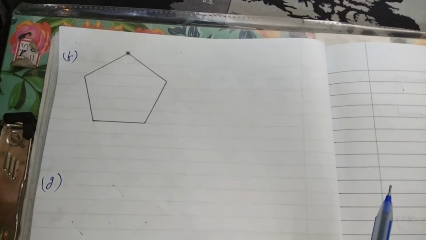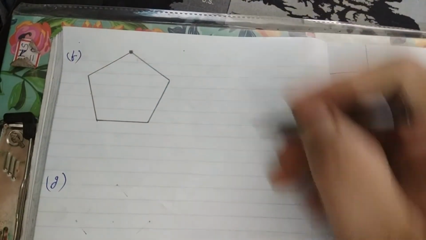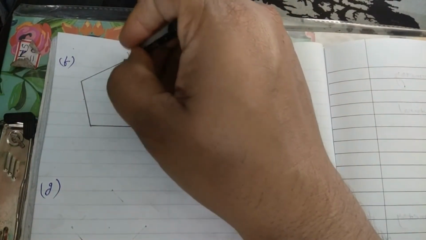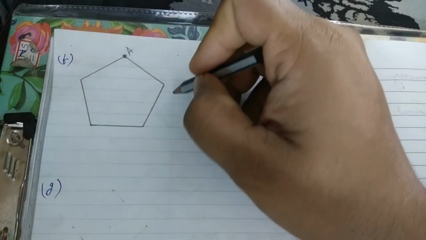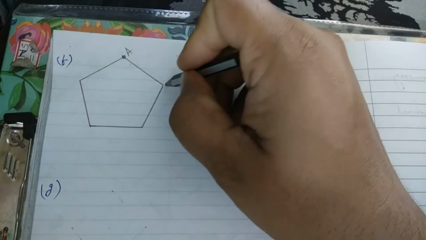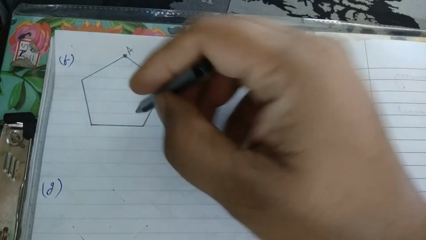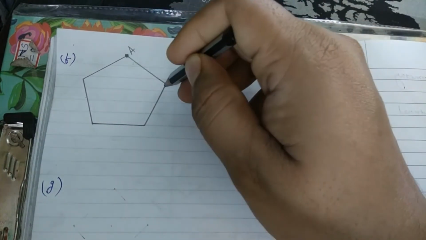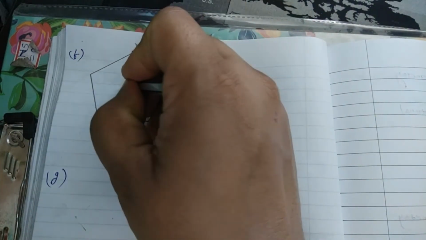Next one is a regular pentagon. We will take one vertex of the pentagon as point A. Now we have to rotate in such a way that the next vertex, which is here, takes this position. As we can see, it is a regular pentagon and all the sides are equal. When we rotate this shape, the angle of rotation is marked here.